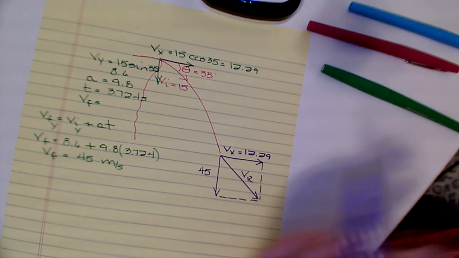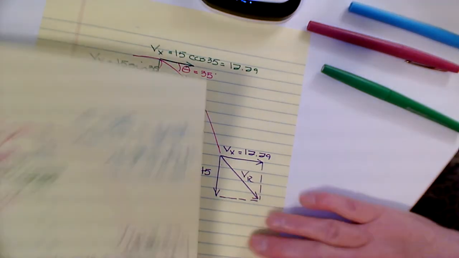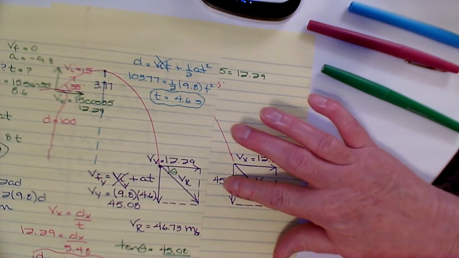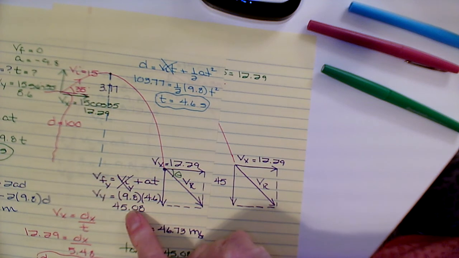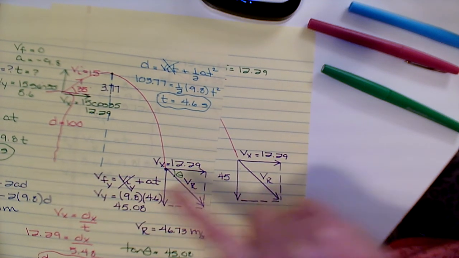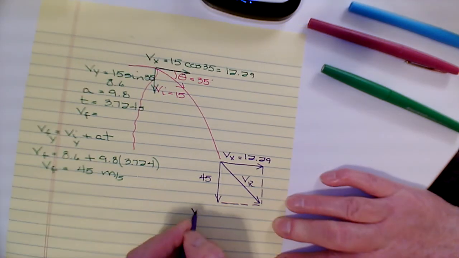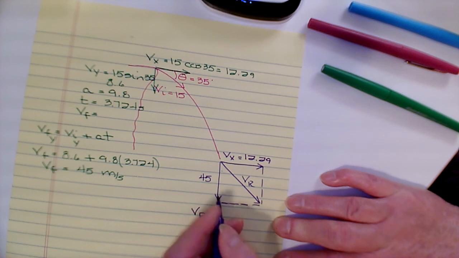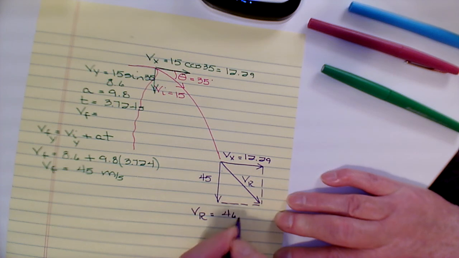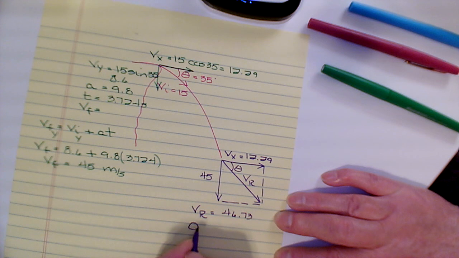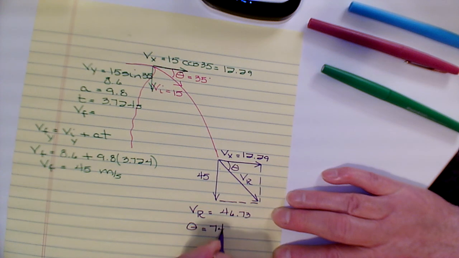But I want to point out that our answers here are the same. 12.29, this is 45, this was 45.08. We'll just call that round off error. So we're getting the exact same resultant velocity. We're getting 46.73, and when I do tangent, I'm going to get that same angle of 74.75 degrees south of east.